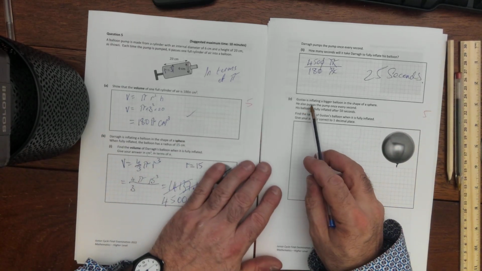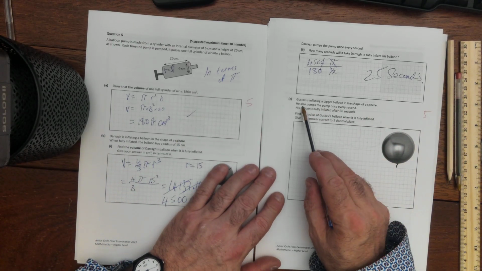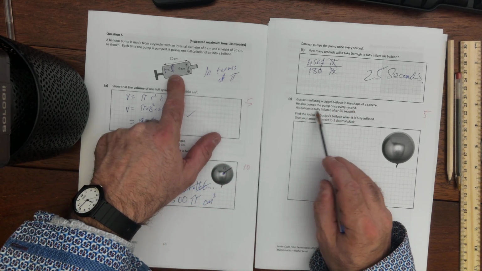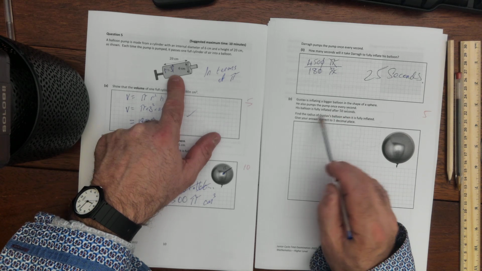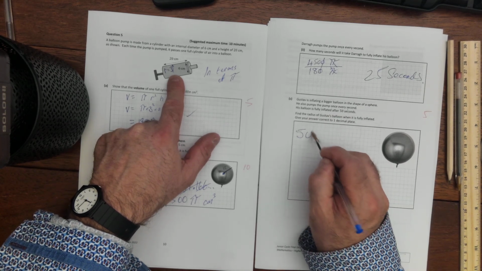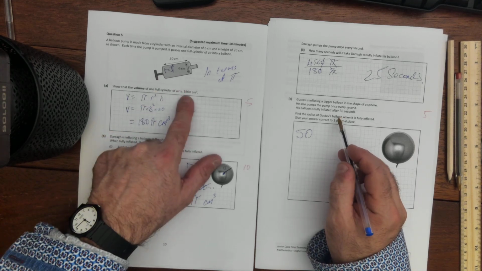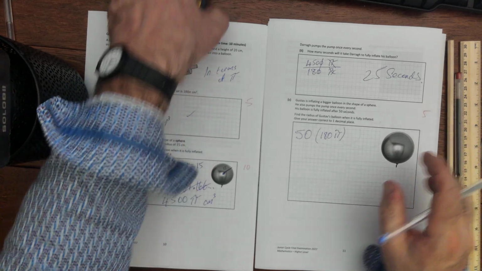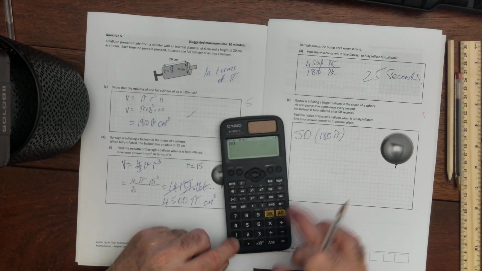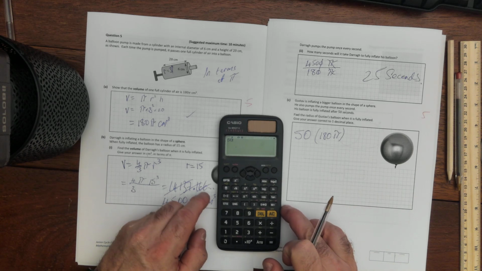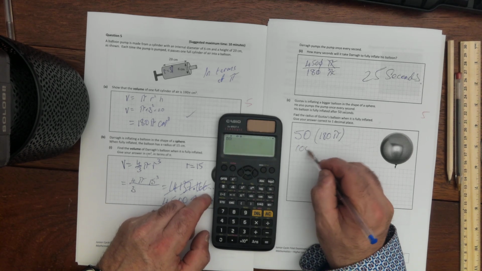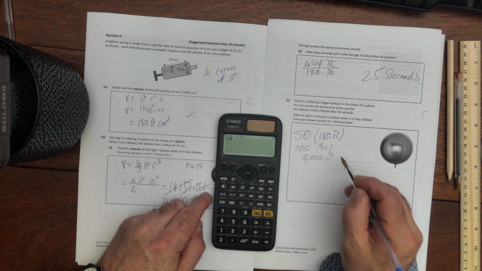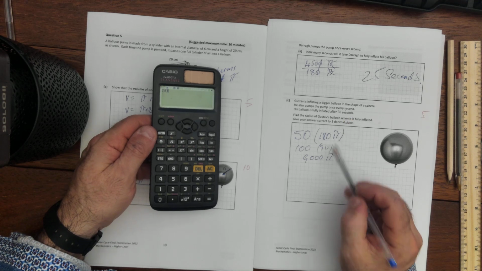Finally, Gustav is inflating a bigger balloon in the shape of a sphere. He also pumps the pump once every second using this fellow. His balloon is fully inflated after 50 seconds. Find the radius. So first we're going to find the volume. So 50 multiplied by 180 pi. We won't touch the pi here, we'll just do 50 times 180, which is 9,000 pi, is his volume.